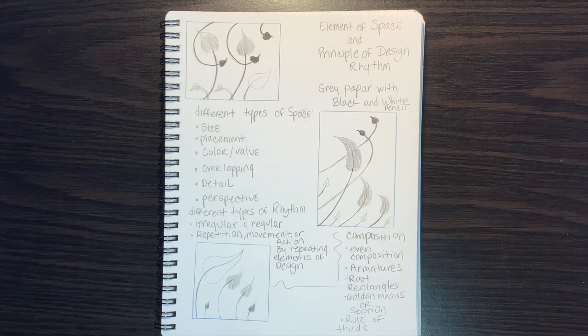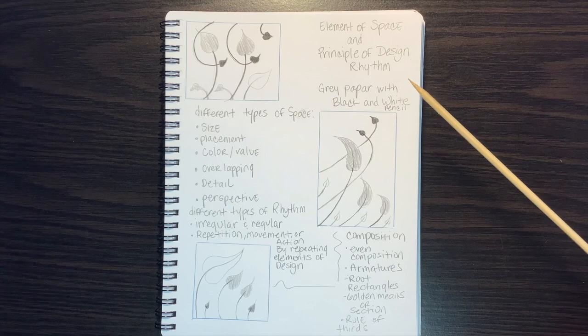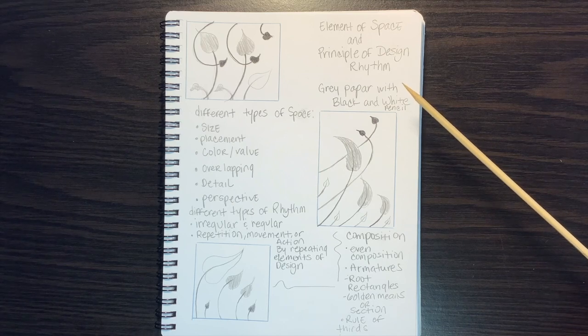Hey young artists, I am back with another tutorial for my Abstract Drawing 1 class. Today, or this week, we are starting a new project. This is project number 6. In project number 6, we're going to deal with the element of space, and we're also going to deal with the principle of design, which is rhythm.